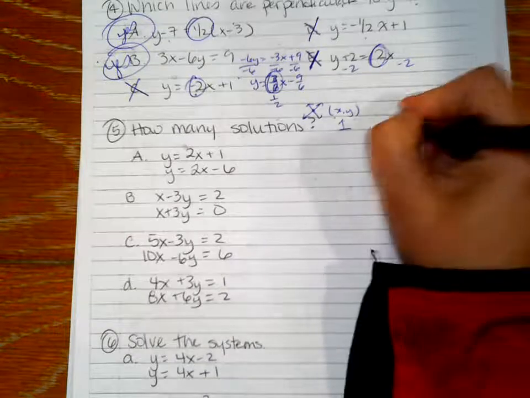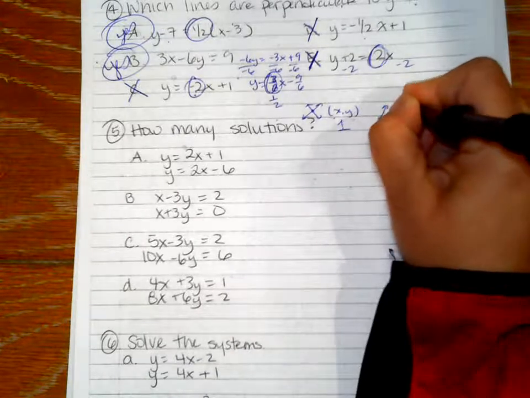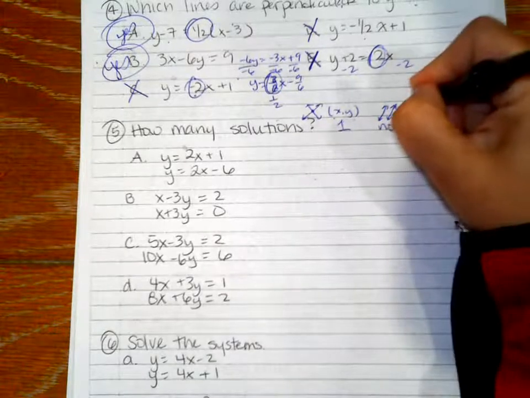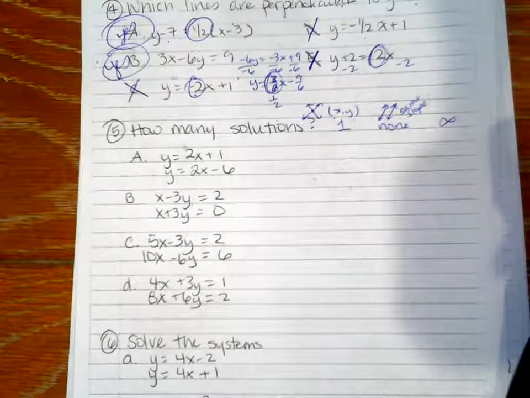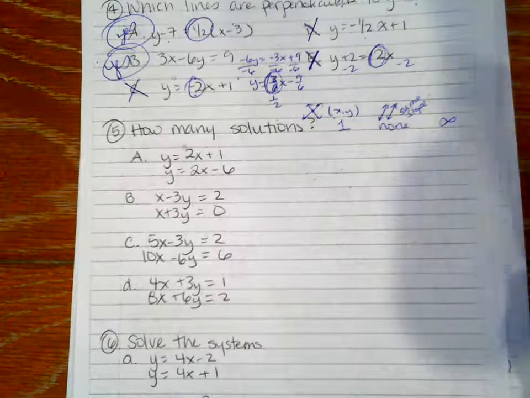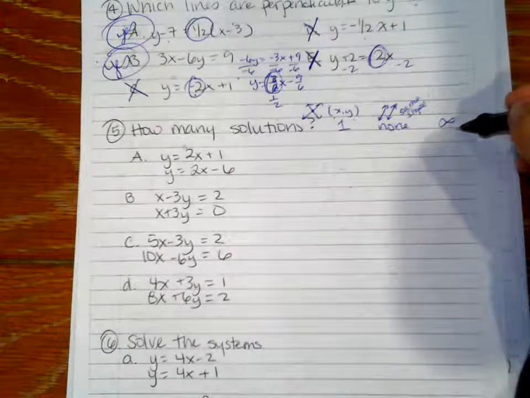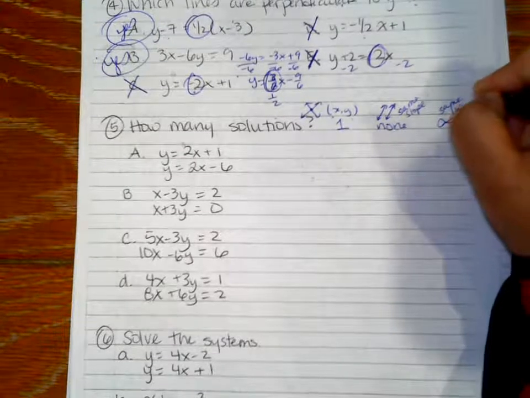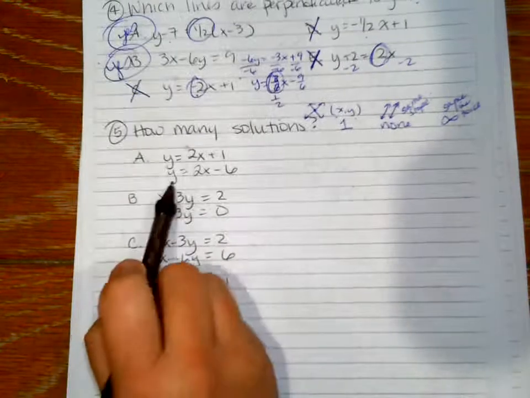None, okay, no solutions, means you have parallel lines. Okay? And a way you can look for parallel lines is the same slope. Same slope, parallel lines. Again, all of this is just stuff that you guys see over and over and over again. And then infinitely many solutions means you have the same line twice. Okay? All right, so let's check this out.